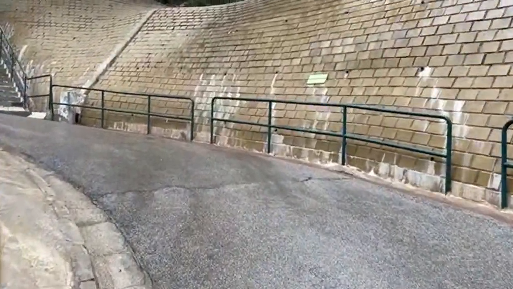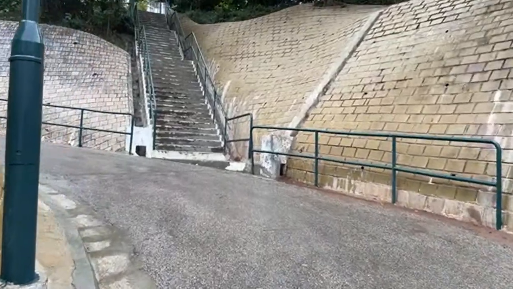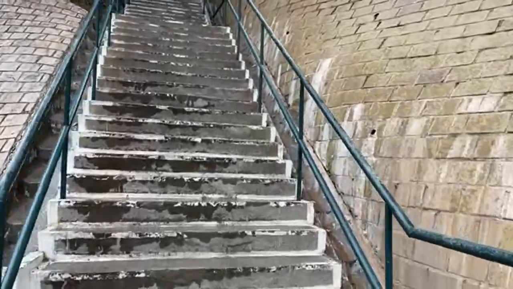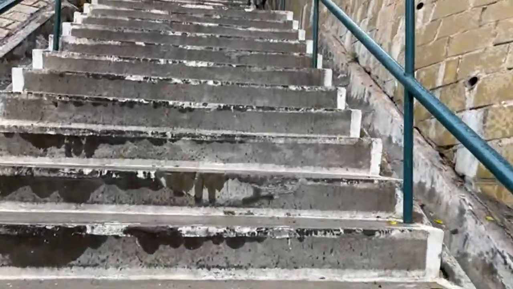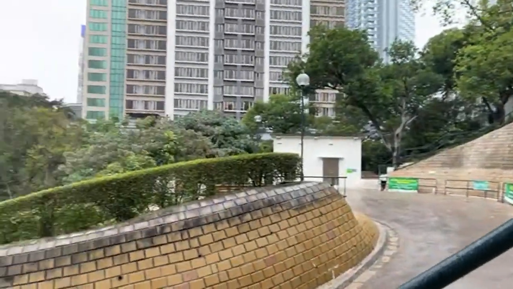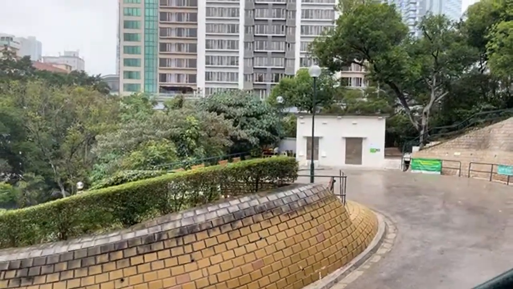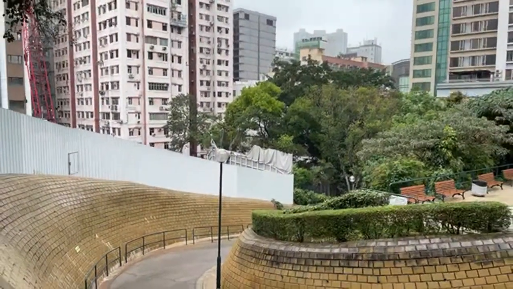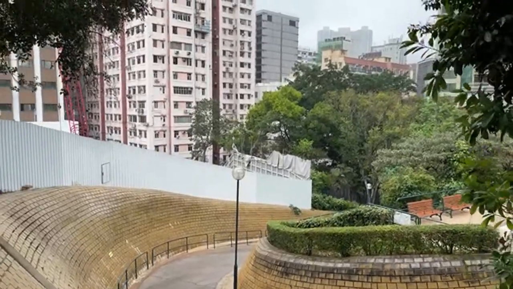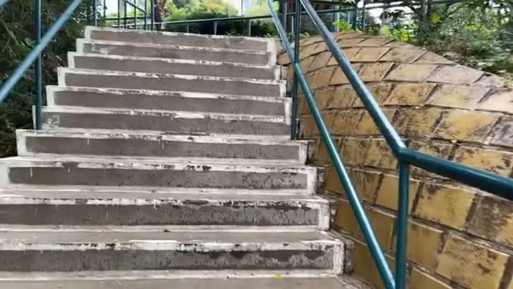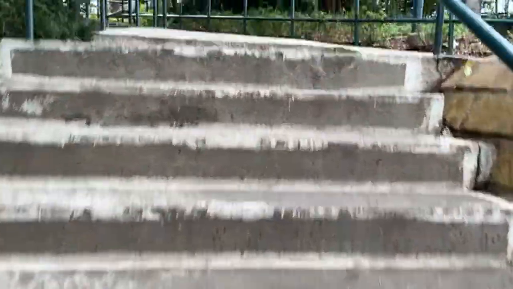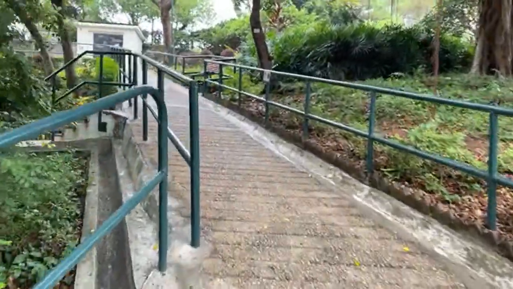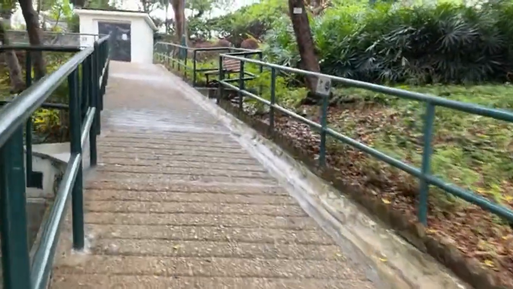Coming up Signal Hill Garden. Not a very nice garden if you don't like walking up. But nobody else will be here, so that's fine.